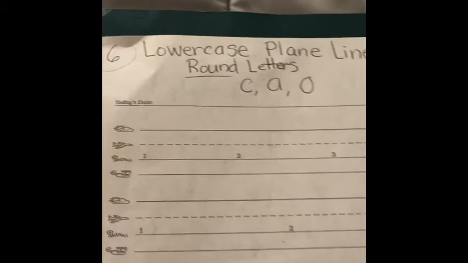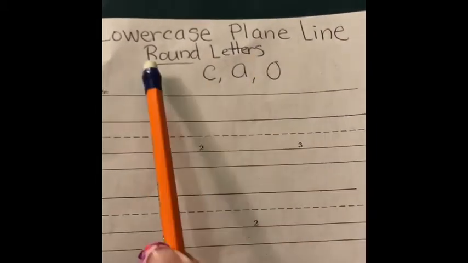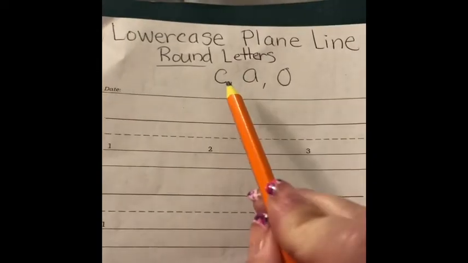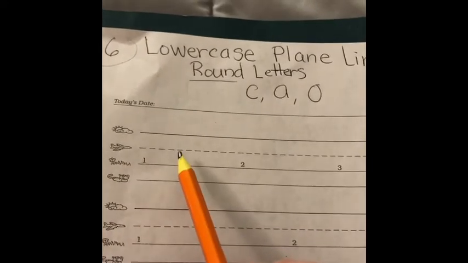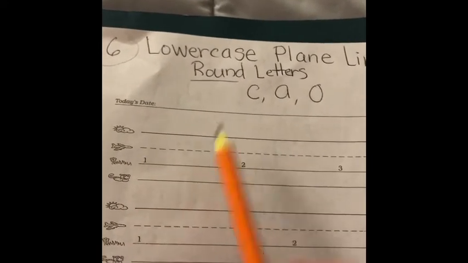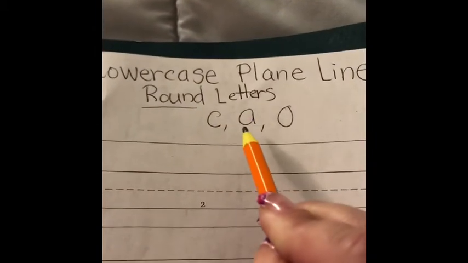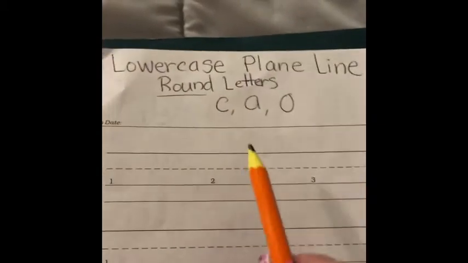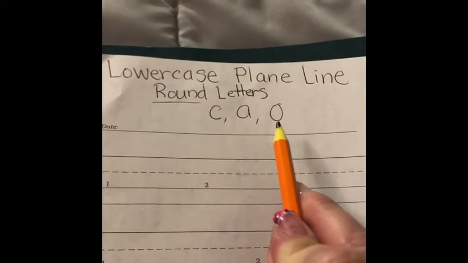Boys and girls. Today's printing lesson is lesson 6, lowercase plain line round letters. These letters all start at the middle plain line if you're using Foundations paper, or the middle line if you're not. They are also round, which means they have a curve somewhere in them. The letters are c, a, and o.